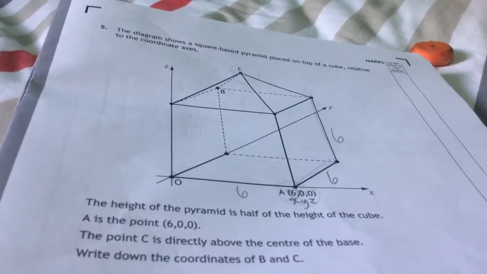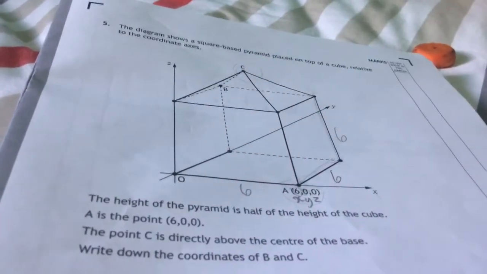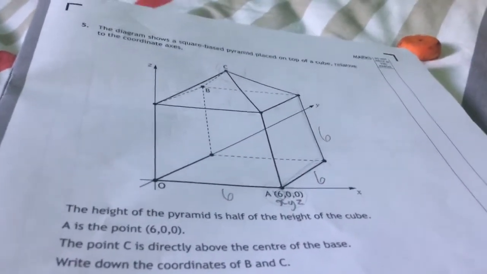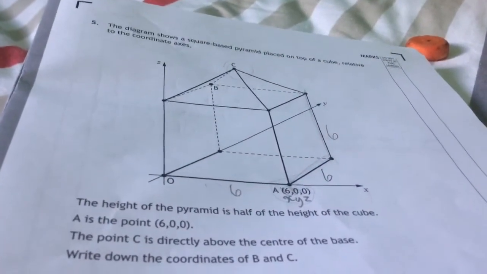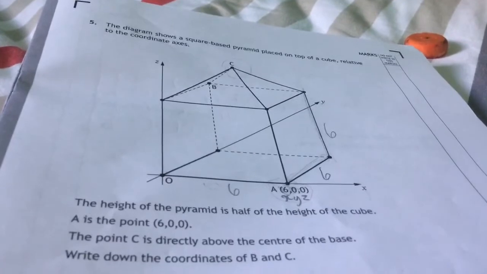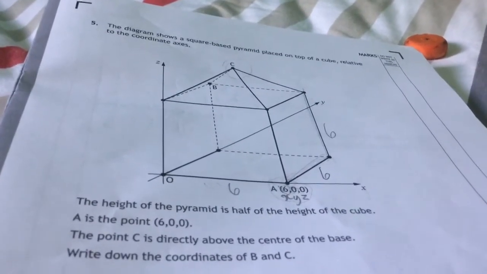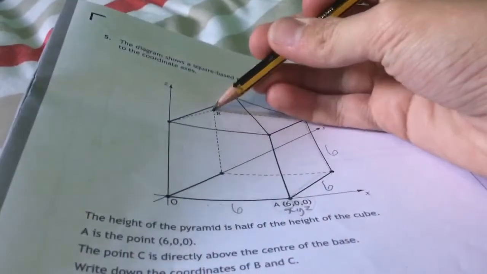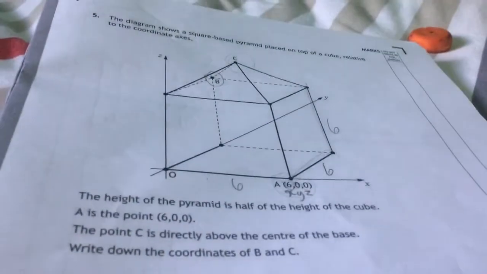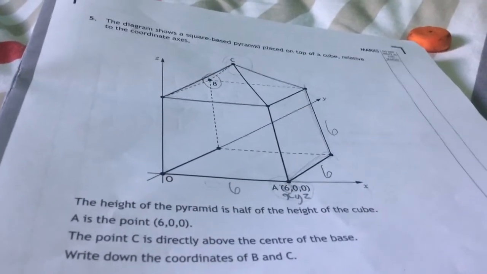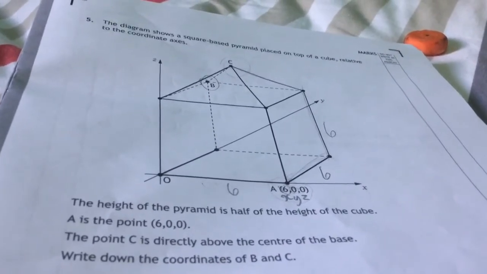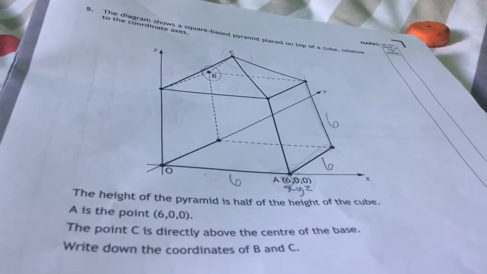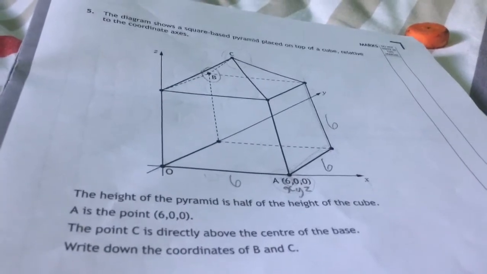But first we could technically do B here, because we know that each of the length, breadth and height would be 6, because as a cube we know that they're all going to be the same. So we know B is over here. We could find B by using the x, y and z coordinates of what we've calculated so far. So we need to look at the diagram and observe.